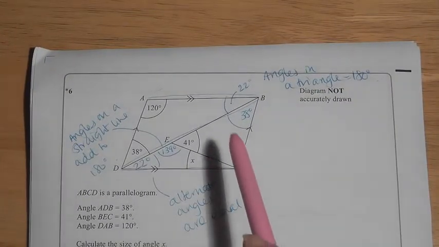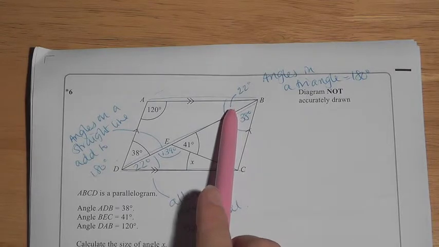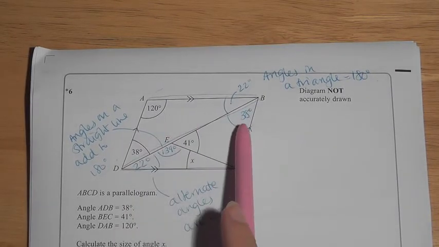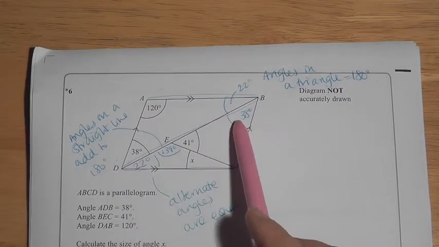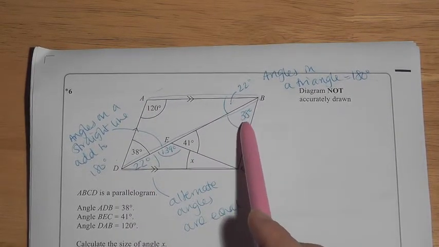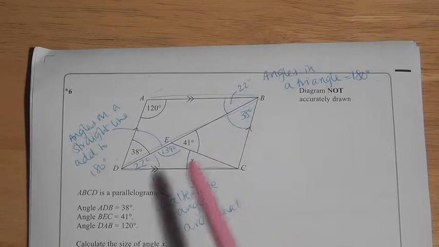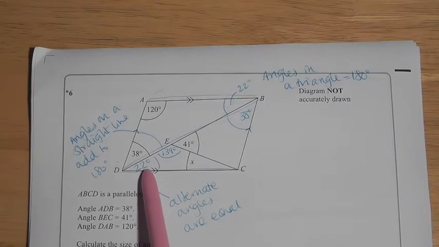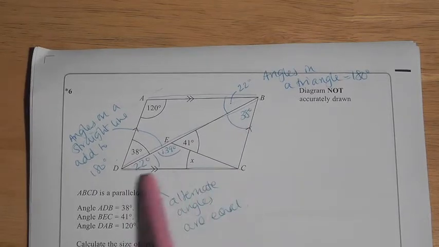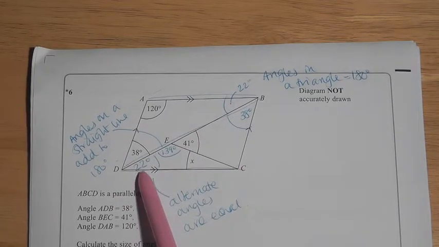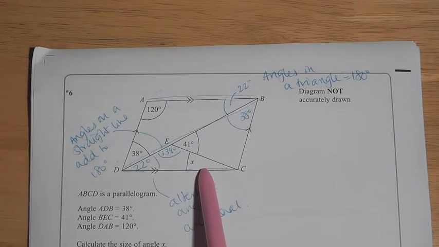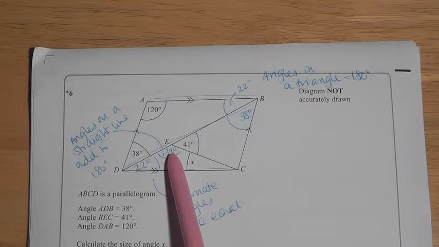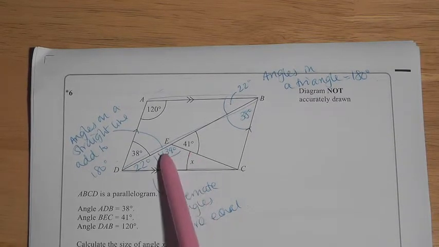Okay, you get 1 mark for finding either this one using the angles in a triangle or this one using alternate angles with ADB. So it's 1 mark for either of those two. You get 1 mark for finding the angle down here, BDC, through having found that one already. And then you get 1 mark for something that will enable you to find this X value. So if you've used this angle here, that would be good enough.